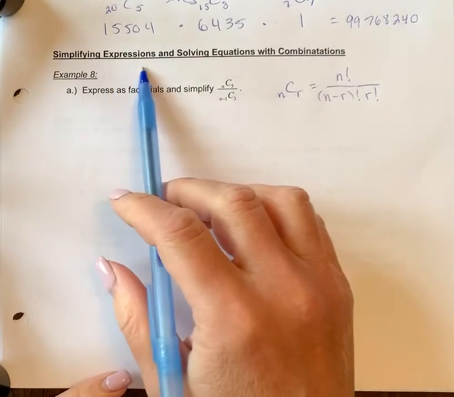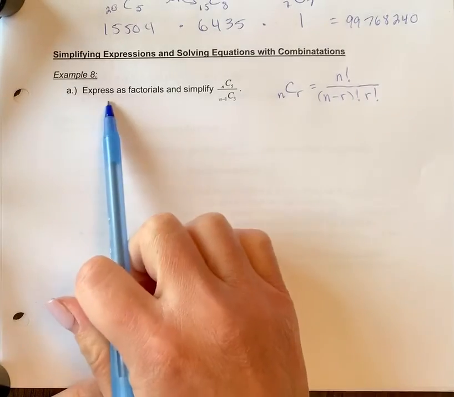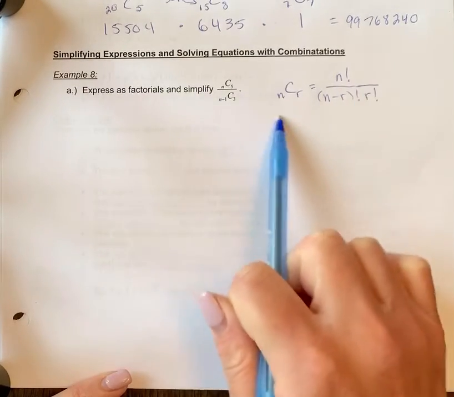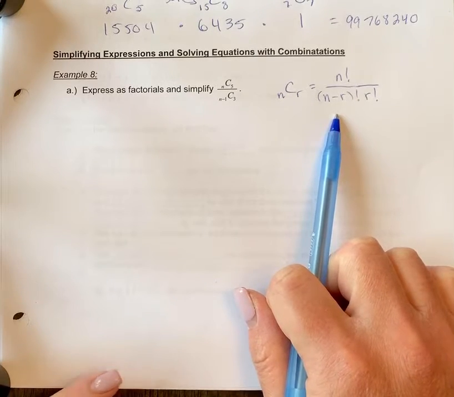Let's look at simplifying expressions and solving equations with combinations. So we're going to express as factorials and simplify. In example 8, we're going to simplify. I wrote out the formula for us. This is also on a formula sheet, so you can always look this up as well.